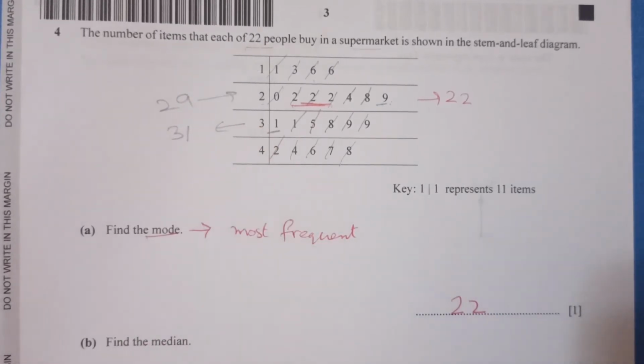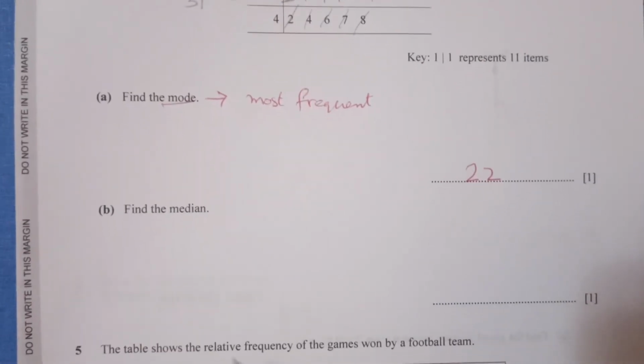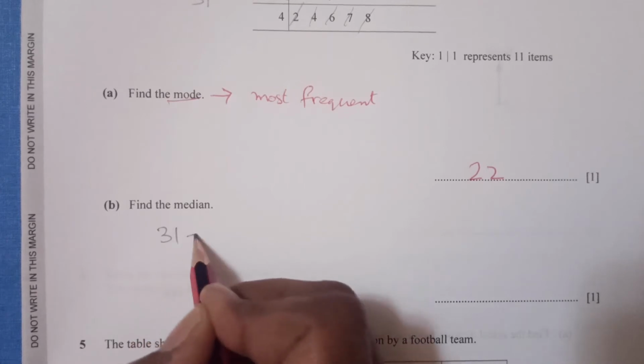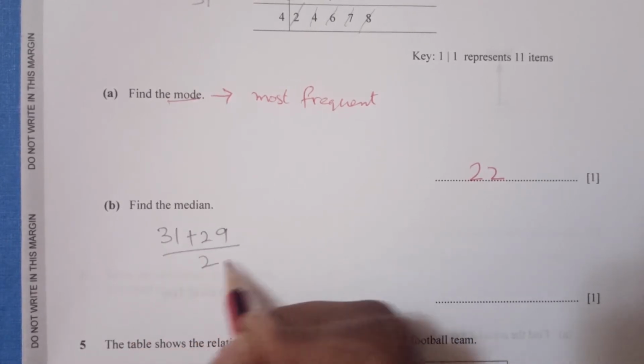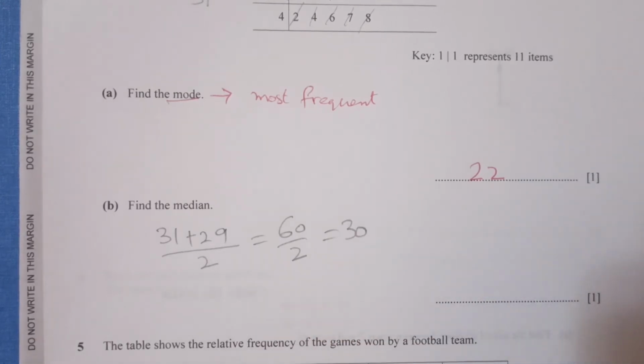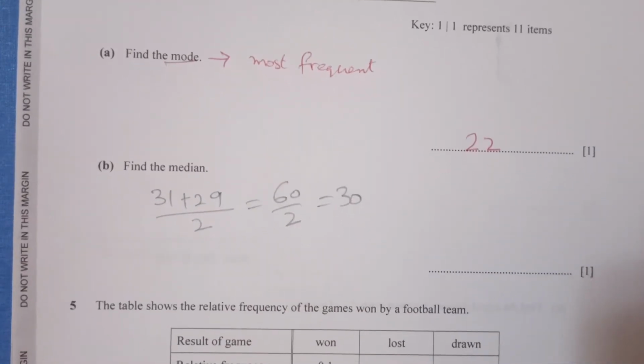So now we are going to take middle of this. So that will give us the median. So that is 31 plus 29 divided by 2. So this is 60 over 2, which is 30. So our final answer is 30 here.